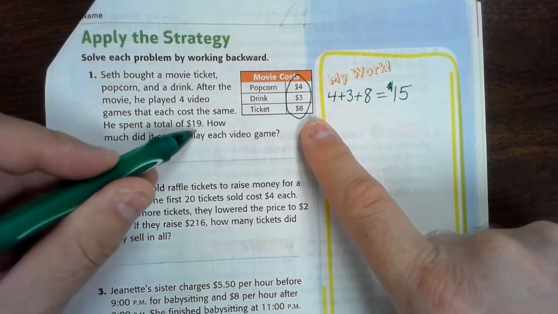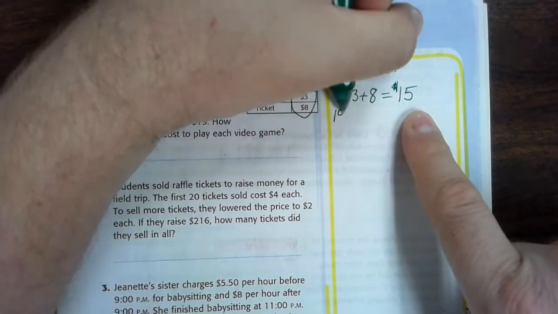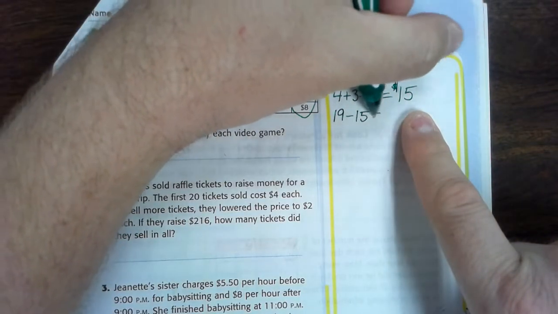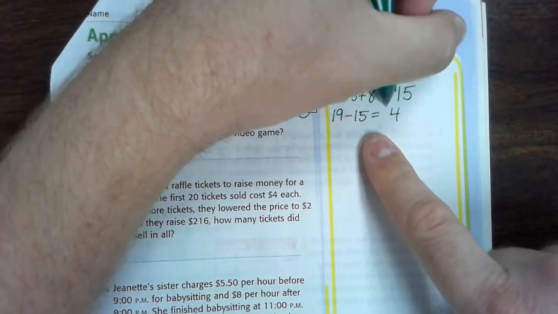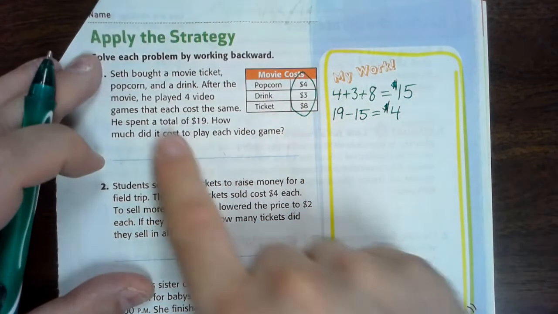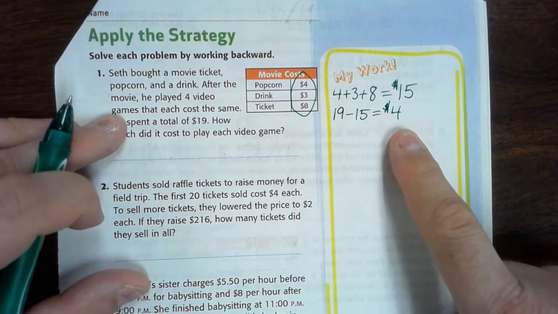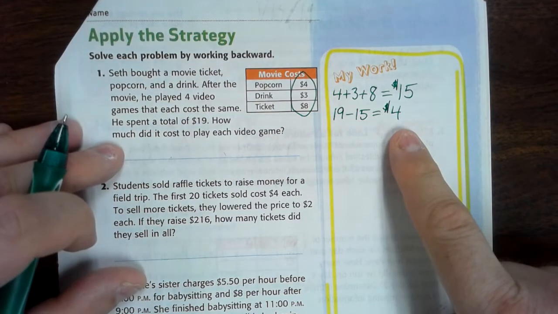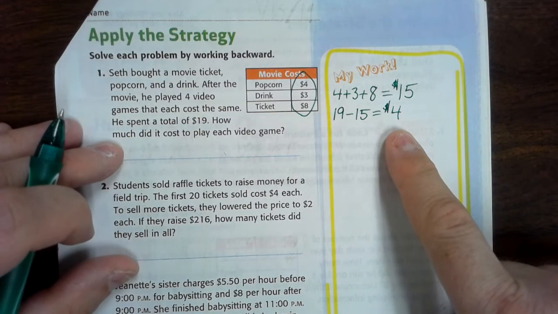It says he spent a total of $19. Now we're going to take 19 minus the $15 that he spent on these items right here, and that's going to give us $4. Now, it says that he played 4 video games. Is this what it's asking for? No, this is how much he had left over to play video games with.